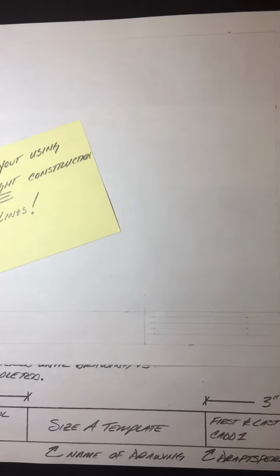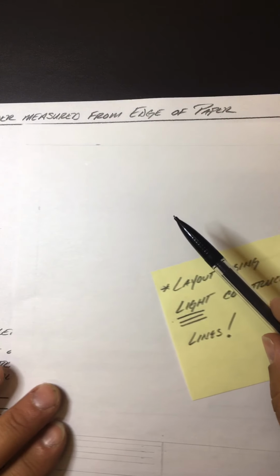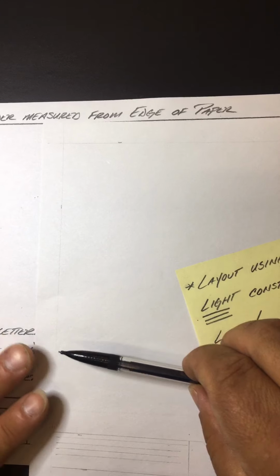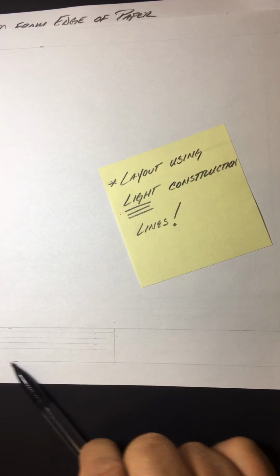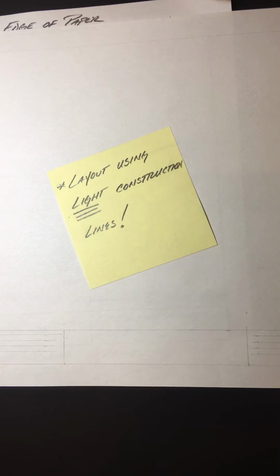So the first thing I need you to do is start to draw a light 1/2 inch line around the entire perimeter of your template A. So here's the first one on the right, second one across the top, third one over here on the left edge, and then of course one down here at the bottom. So at this time, if you need to stop the video and begin to draw in your 1/2 inch construction line, please do so at this time.